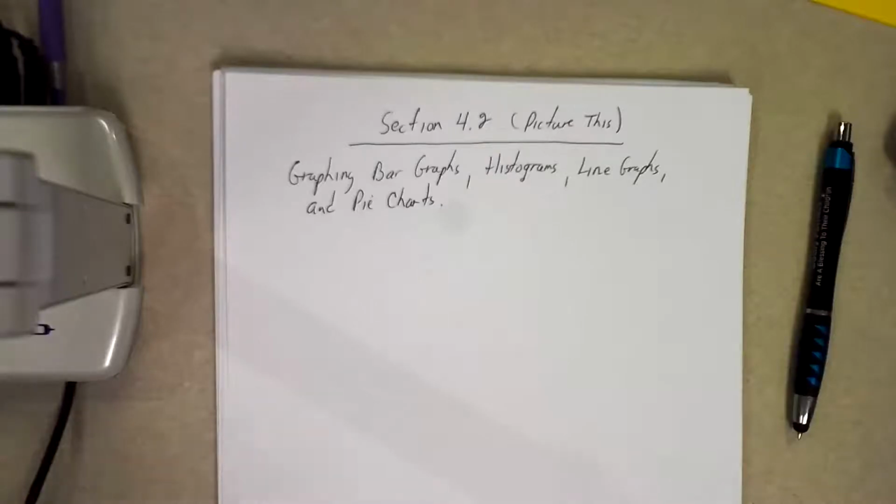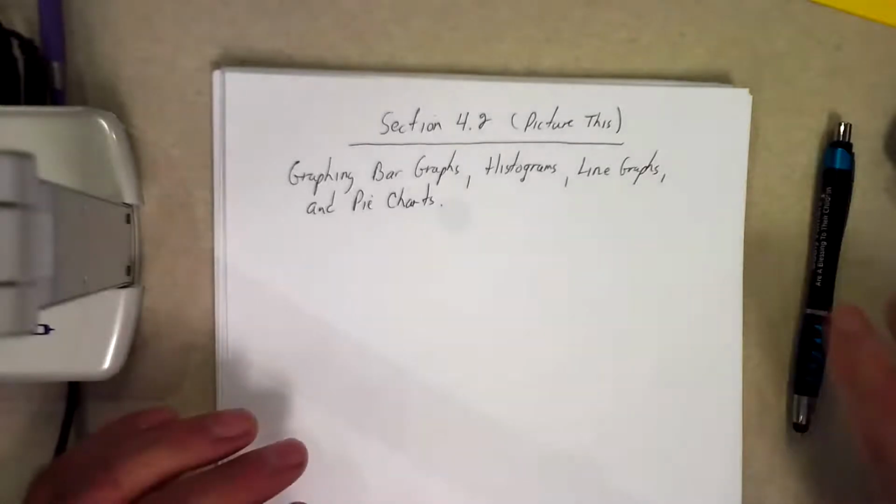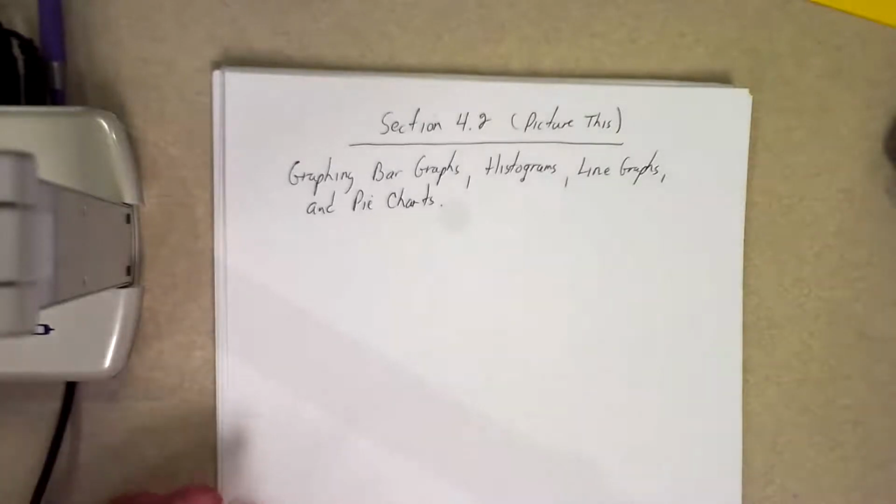Okay, today we're going to go through section 4.2 called Picture This. We'll be going over graphing bar graphs, histograms, line graphs, and pie charts.